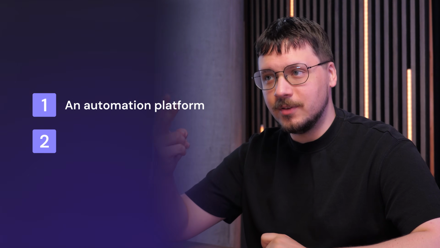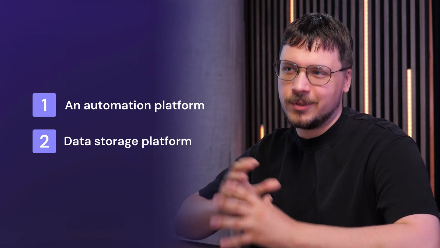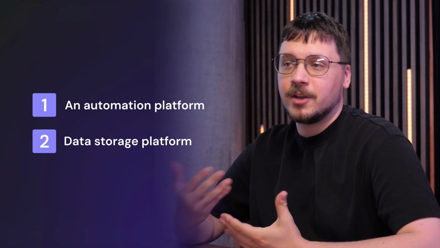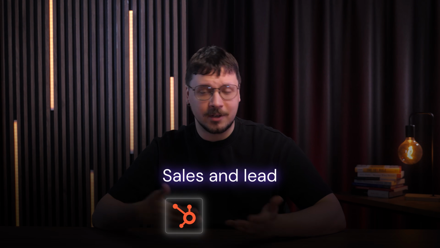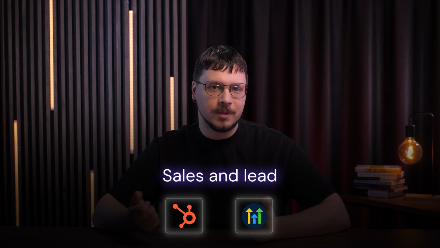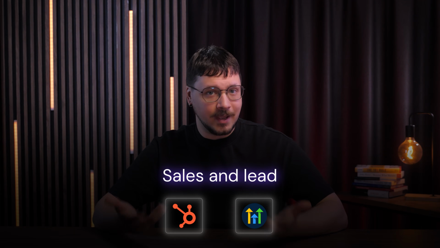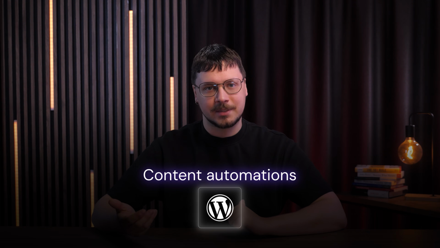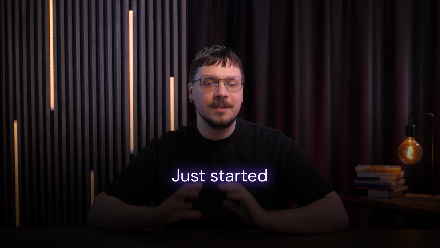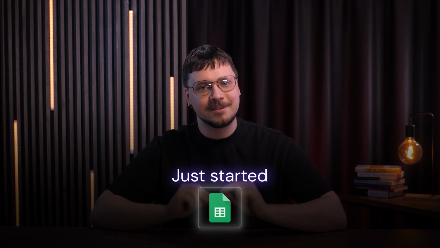Now, the second thing you need is somewhere to store and work with data. And the tool you use will depend on the type of automation you're building. For sales and lead workflows, for example, a CRM like HubSpot and Go High Level are the most common, and they both connect to Make and N8N. For content automations, it could be a CMS like WordPress. And if you're just getting started, even a spreadsheet works just fine.